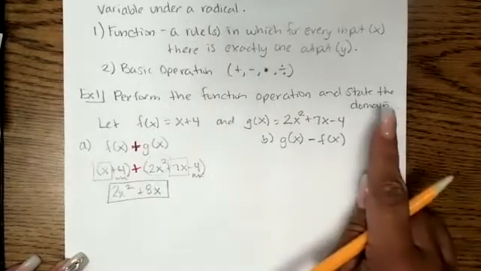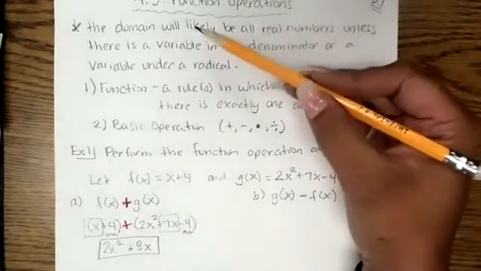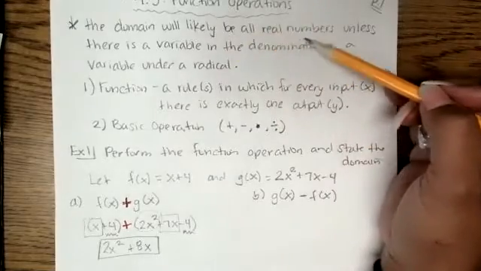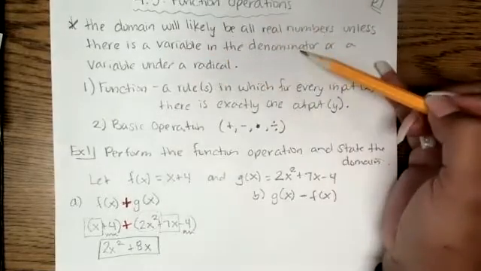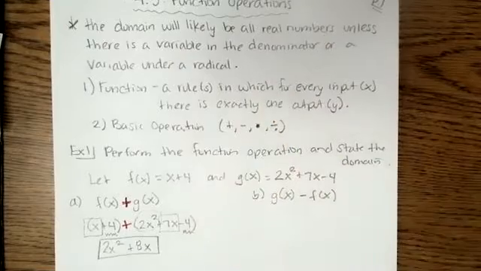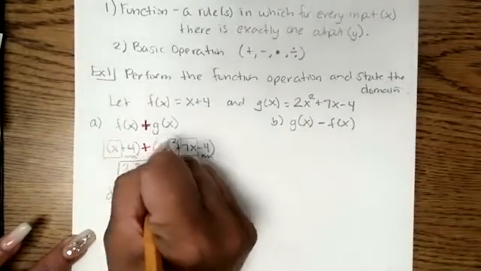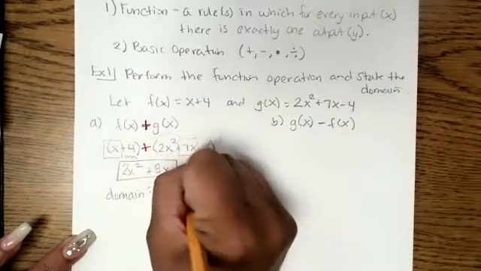I'm not done. I have to state the domain. Now, remember what we said up here about the domain? The domain will likely be all real numbers unless there is a variable in the denominator. I don't have a denominator. Or a variable under the radical. I don't have a radical. So right here, my domain is going to be all real numbers.